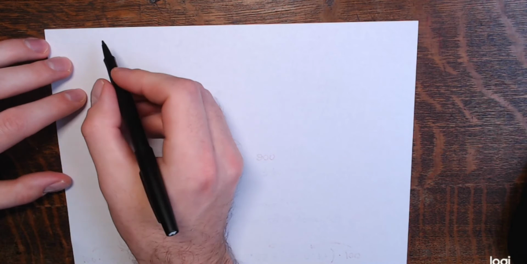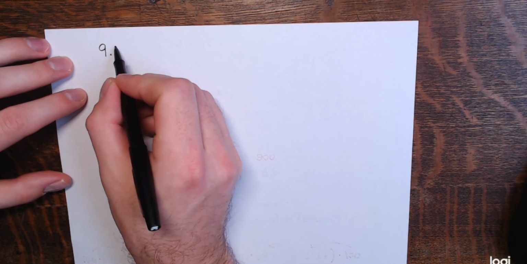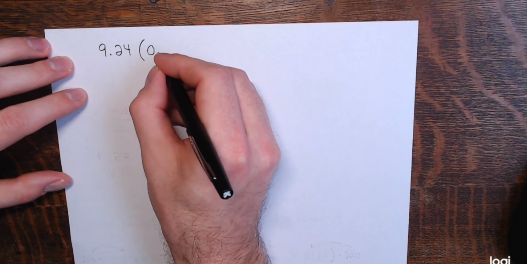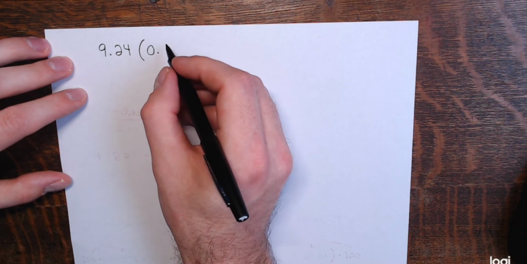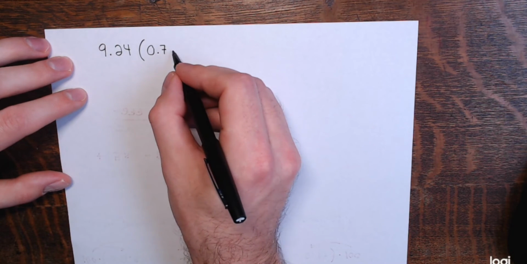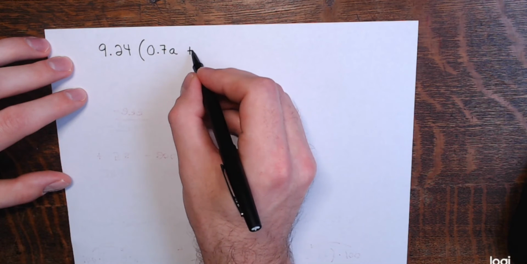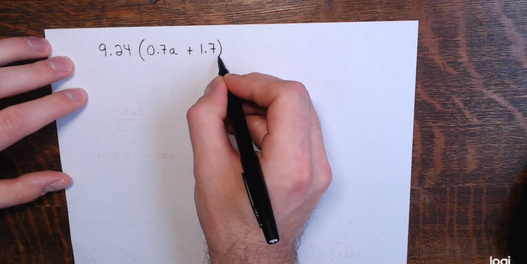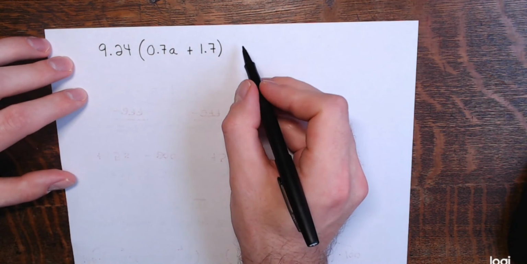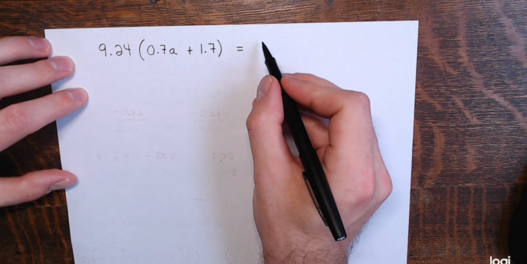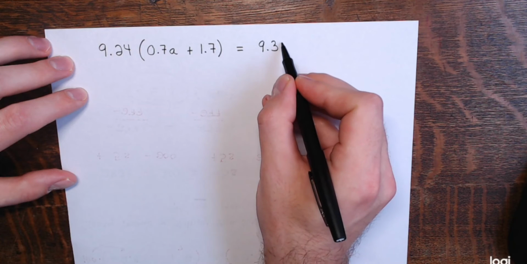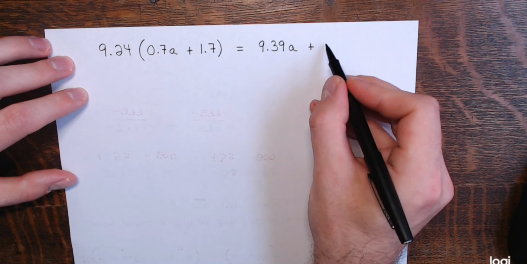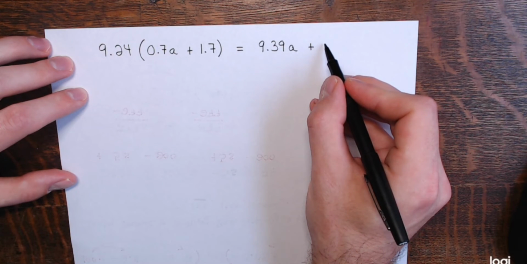Alright, so here we have on the left side 9.24 times the quantity 0.7 times A plus 1.7 equals, and then 9.39 times A, and then plus 33.24.